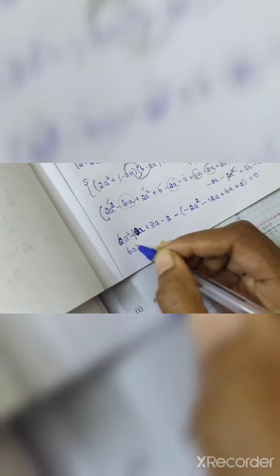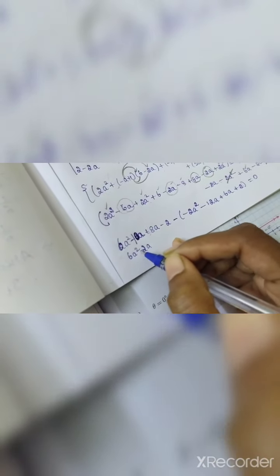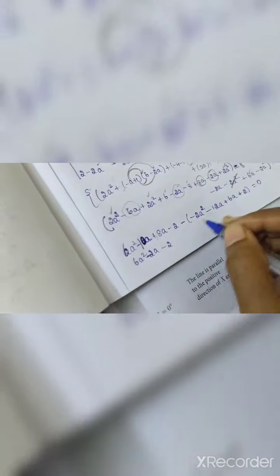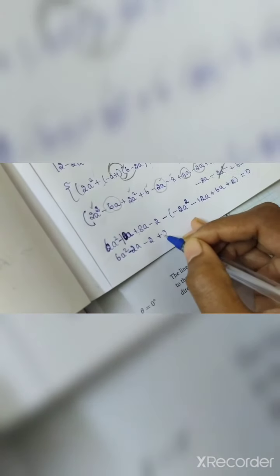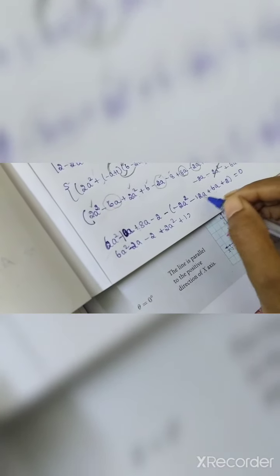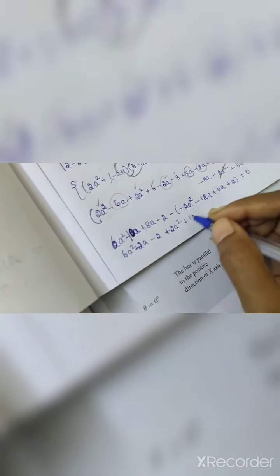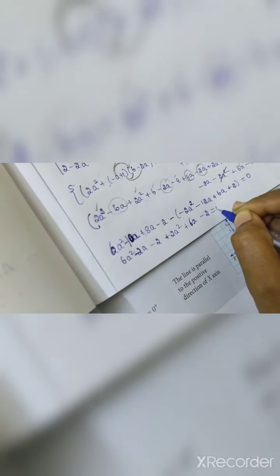So 6a square, subtracting this, minus 2a minus 2. So inside the bracket I am getting a minus, so negative will change to positive square. So this is what? Subtracting this, minus 6. So 6a minus 2 equal to 0.